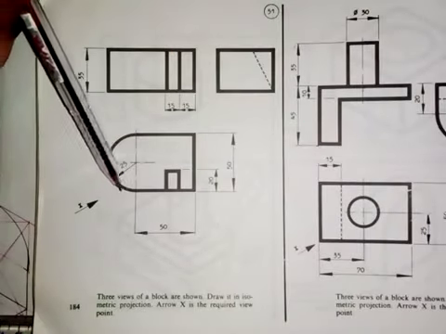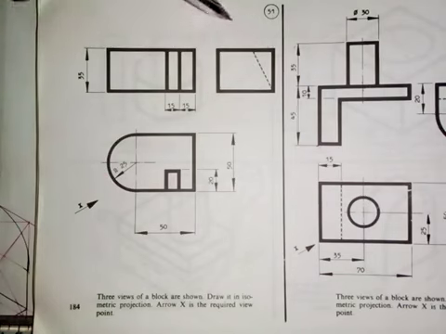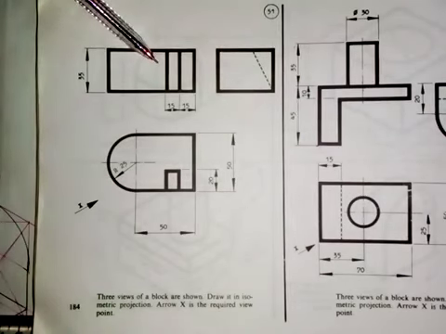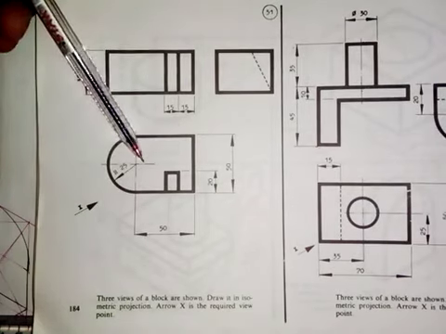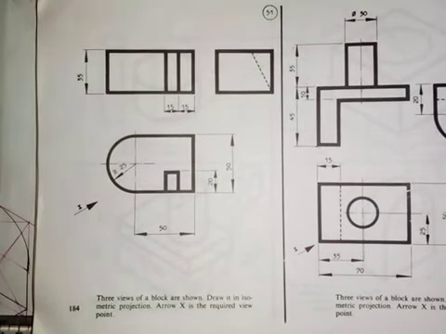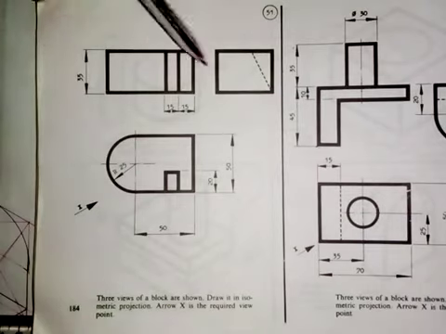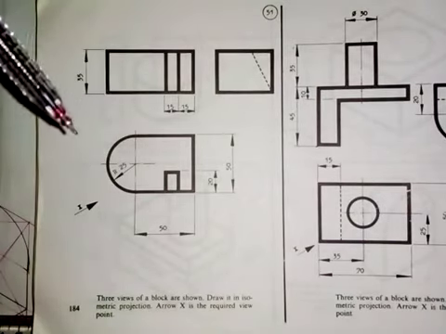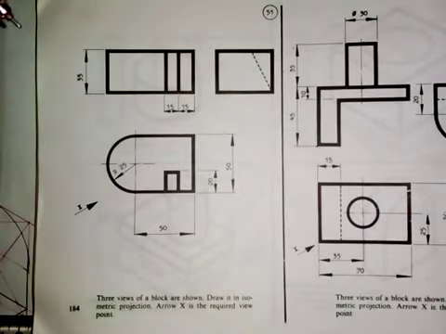So this is arrow X they are talking about, and these views are given in first angle orthographic projection. It means this is the front elevation, this is the top view or plan, and this is the end elevation or side view. So we want to put this part together for us to have an isometric object. So I'm on page 51 of JN Green, that is the textbook with the blue cover.